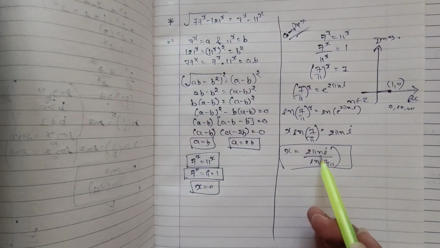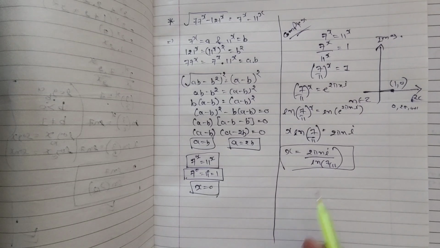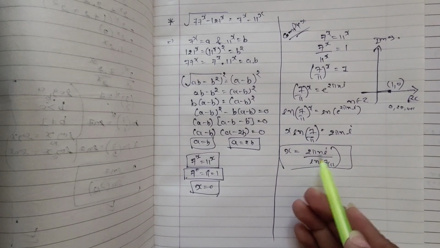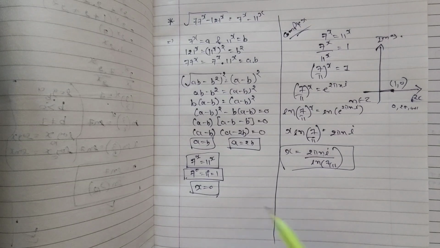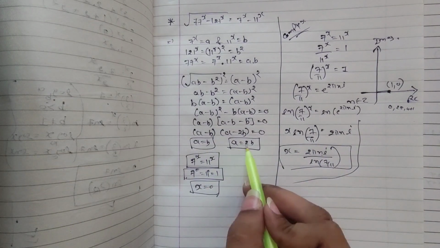And obviously, if you put n equal to 0, then you will get x equal to 0, which is our first answer, the real solution, right? So if you put different values of n, you will get different answers. But I have one more equation to solve. This is only for a equal to b. Now, what about a equal to 2b?